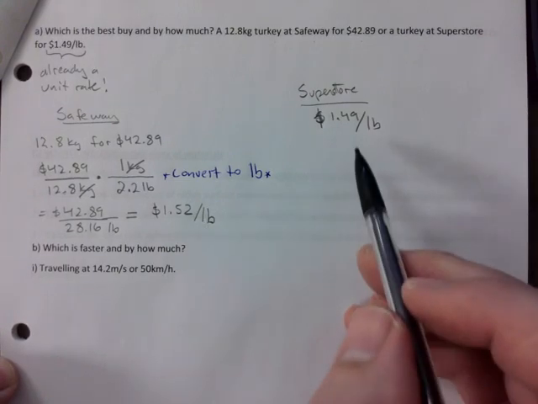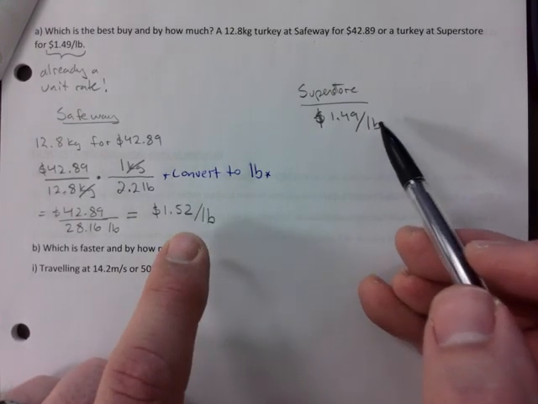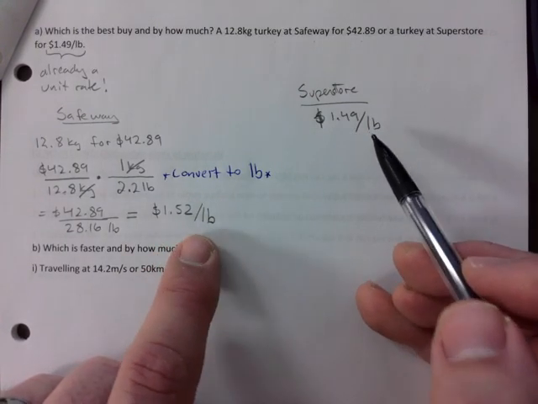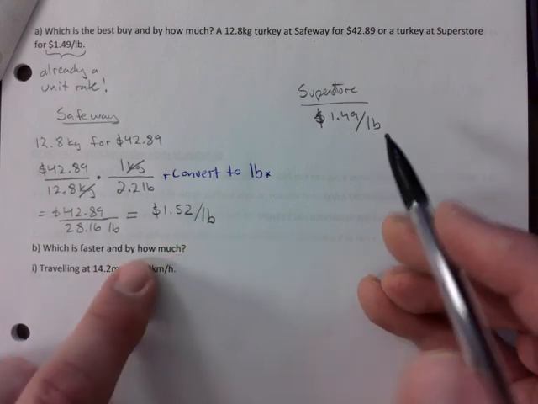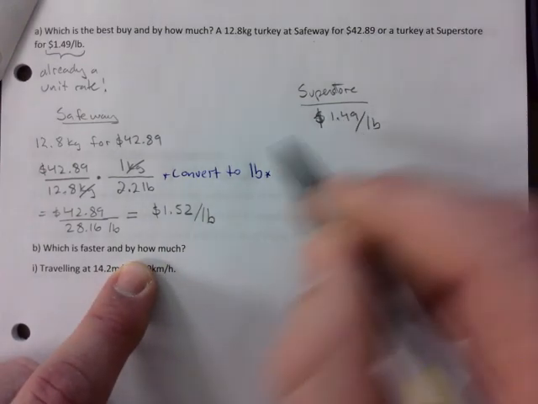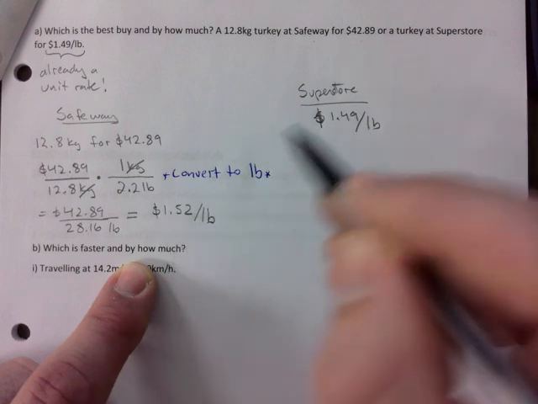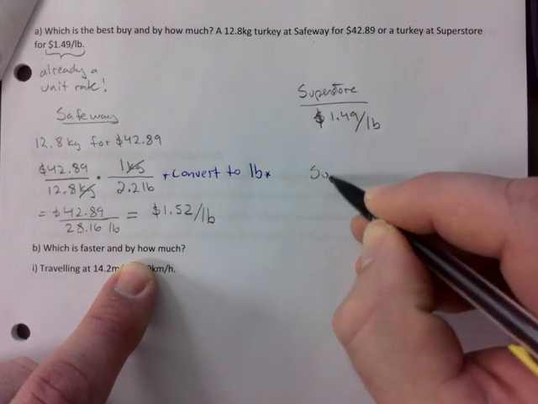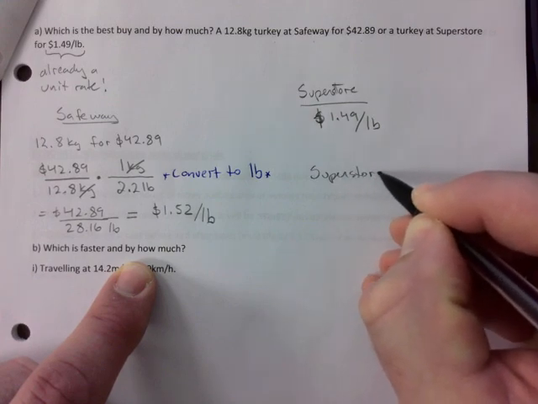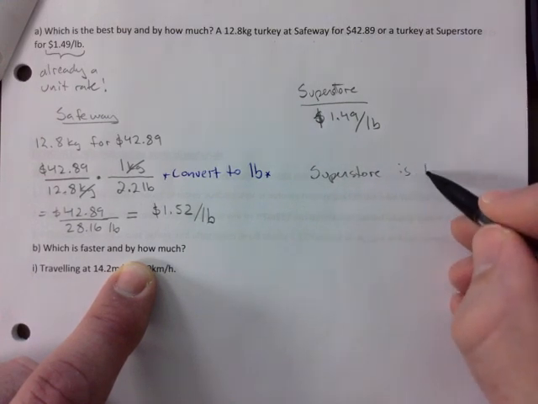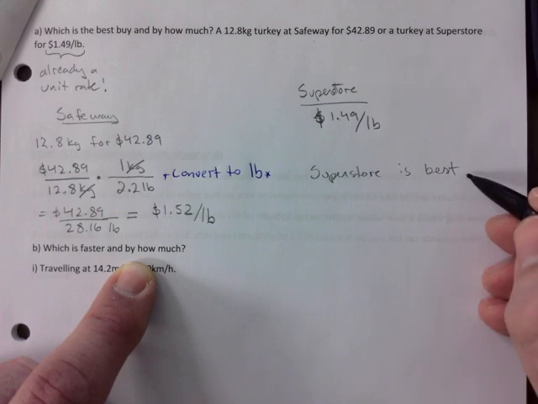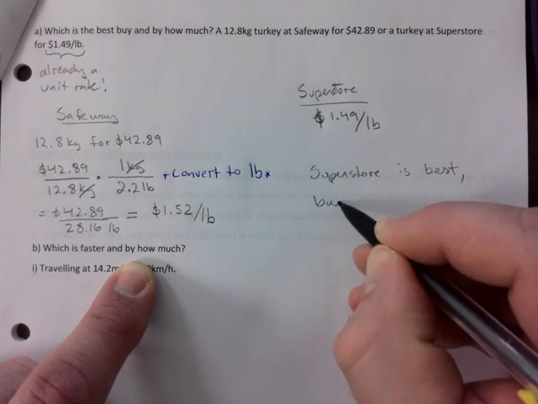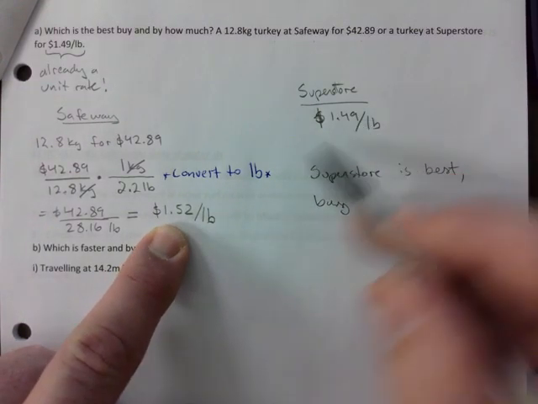Now we're talking. Now you can say, okay, I have them both in the same units, and they're both as a unit rate. So which one is better? It's always, when it's money, the cheapest. So Superstore is best.